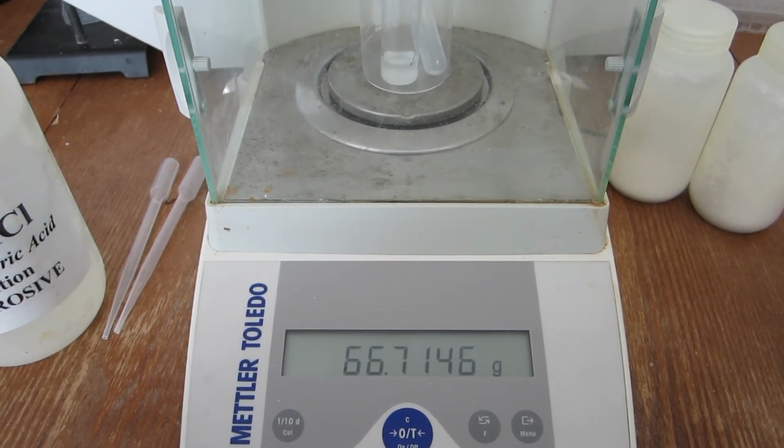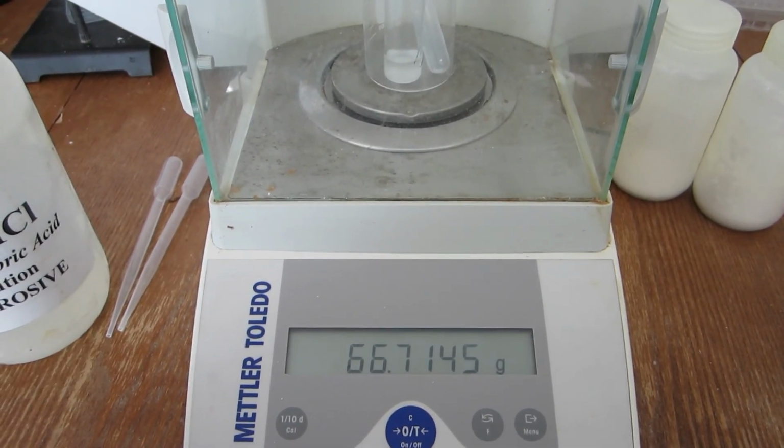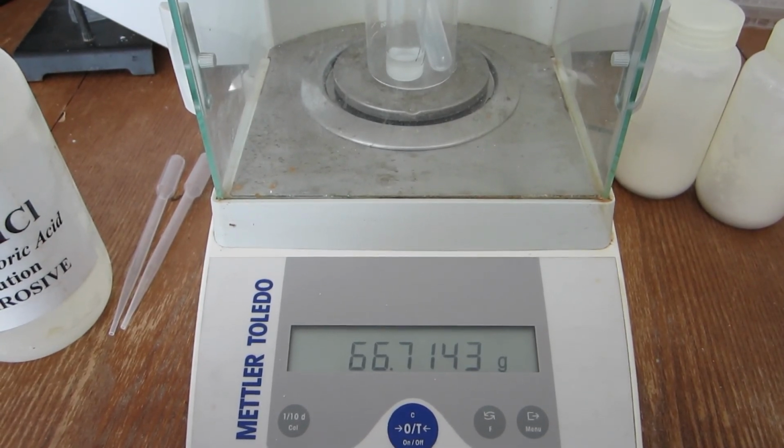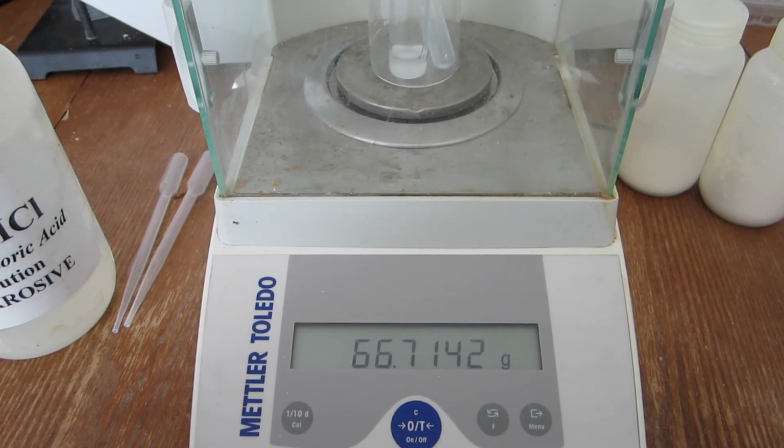With each of the 3 trials, you can now determine the average percent carbonate for your unknown sample, and then compare that to determine its identity.